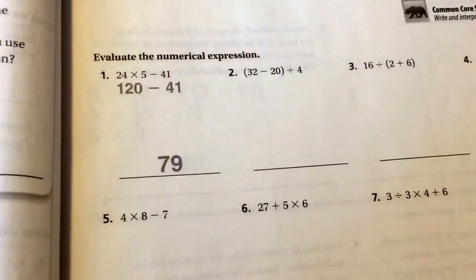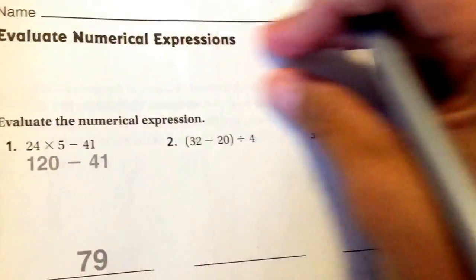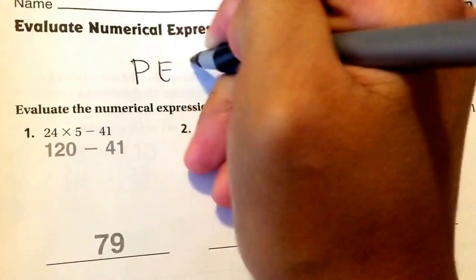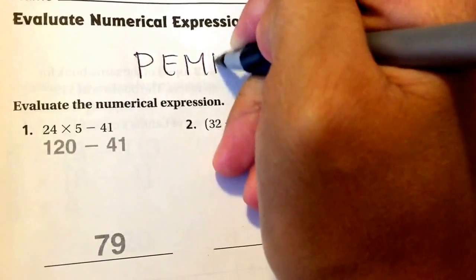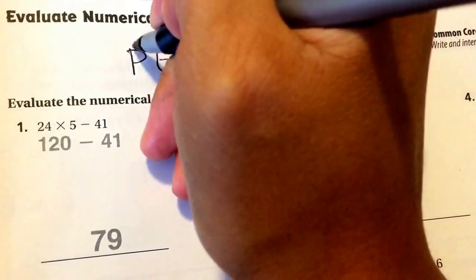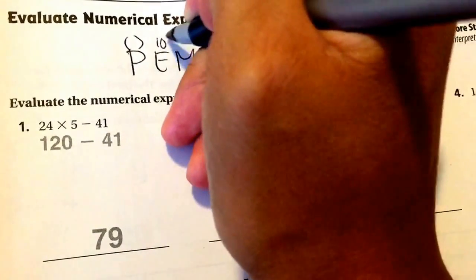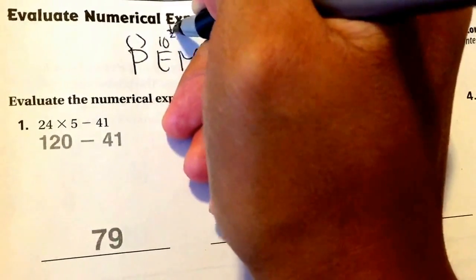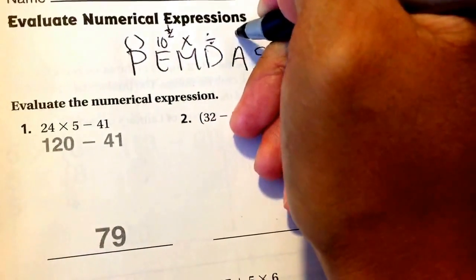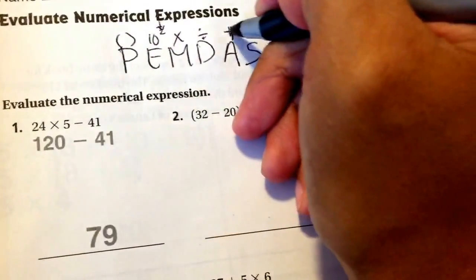So let's jump into the actual unit now. And let's rewrite PEMDAS on the top here so we can remember. P, E, M, D, A, S. And so we don't forget, put parentheses on top of the P. Do a small exponent to show the exponent. Multiplication, division, addition, subtraction.